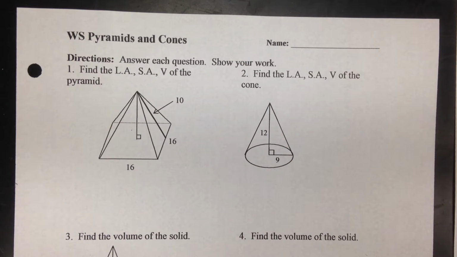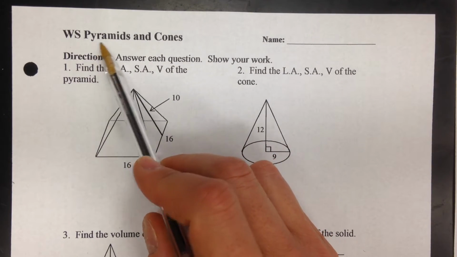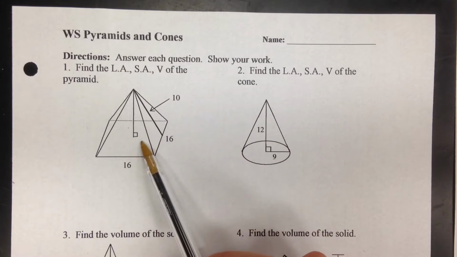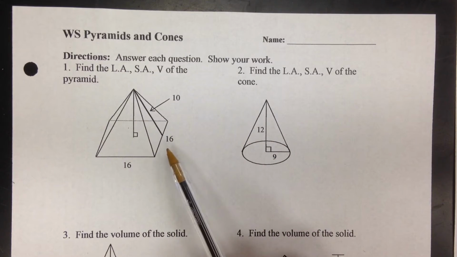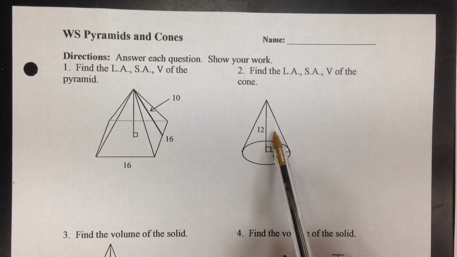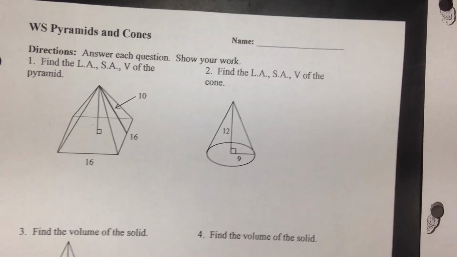Okay, geometry fans, our topic for today is pyramids and cones. So we're looking at three-dimensional objects. And for today, we're going to do the work off of this worksheet. We've got two examples that we're going to take a look at. The first one here is your pyramid, and the second one is the cone. So before we do that, though, let's talk about the formulas.